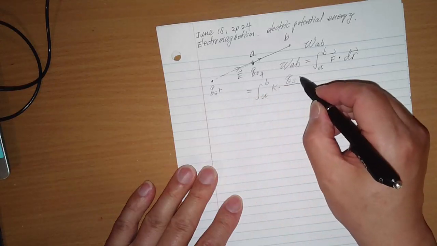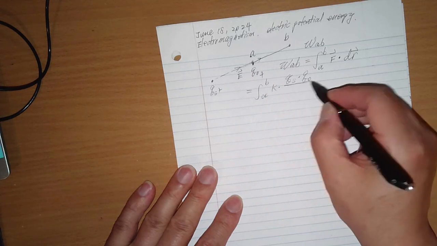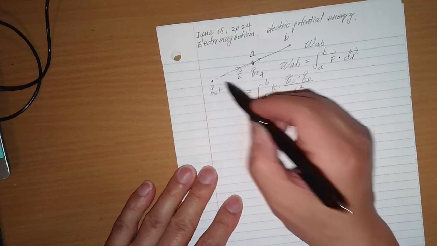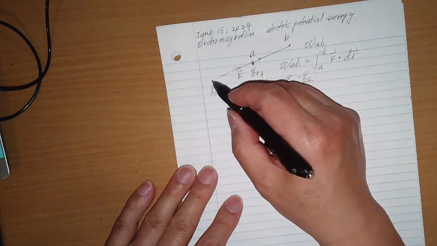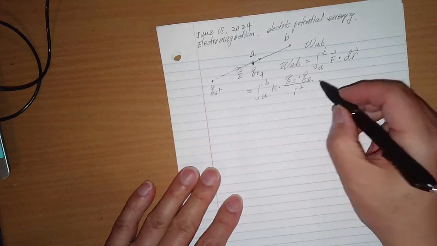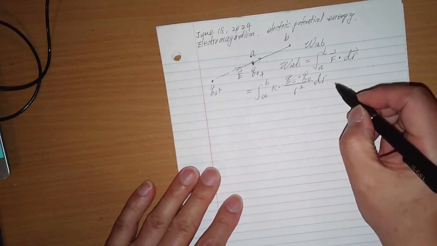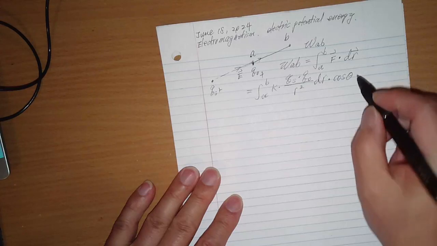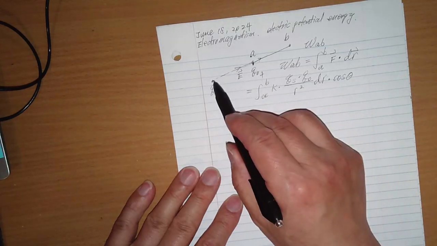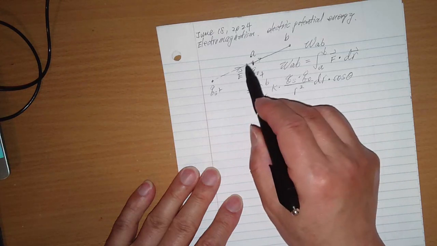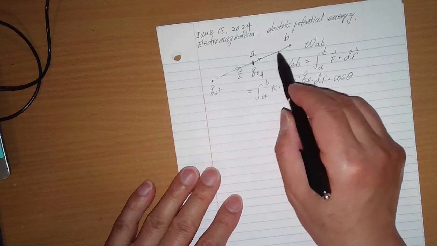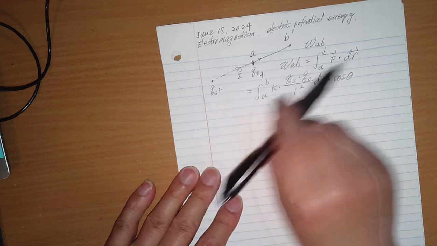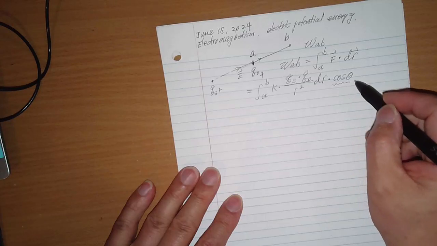So it will be K QS times Q0 divided by R squared, where R is the distance between those two, and then dr. Technically, we should also have cosine theta, where theta is the angle between the electric field E and the actual path, which is from A to B. But since both are pointing in the same direction, the angle is actually 0.